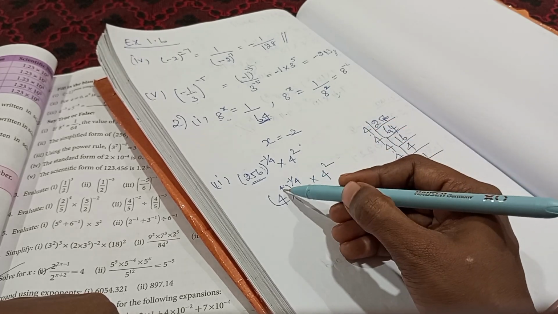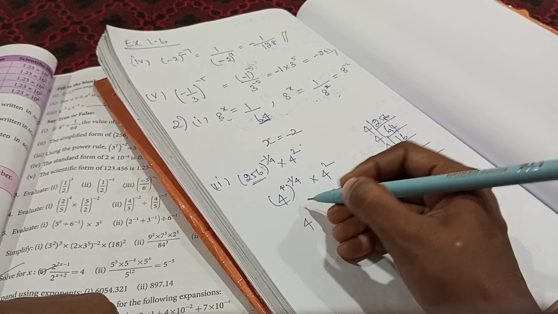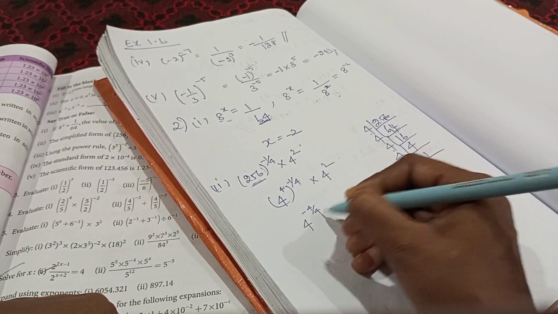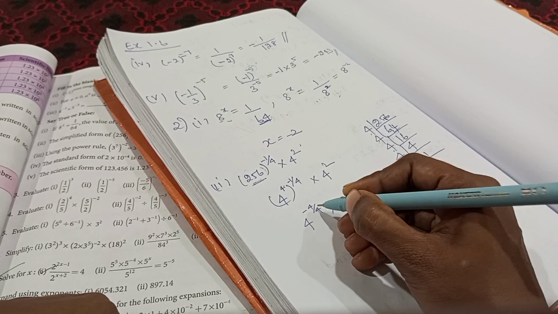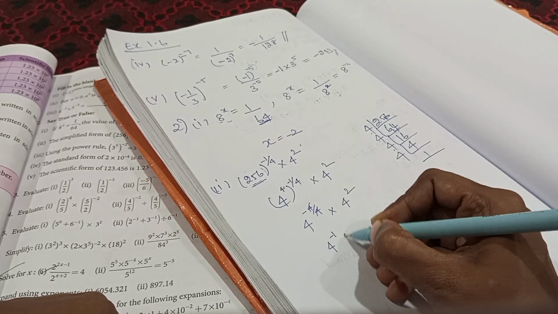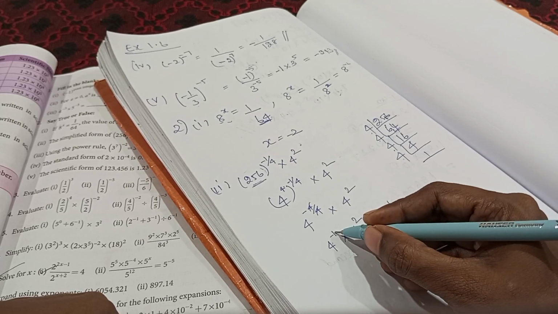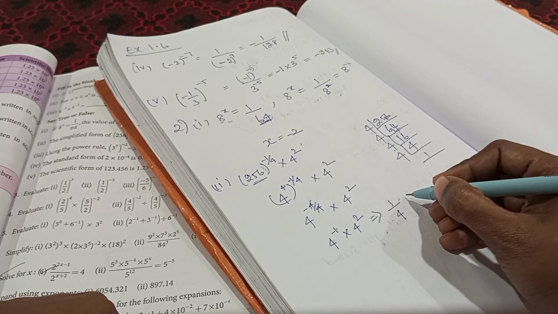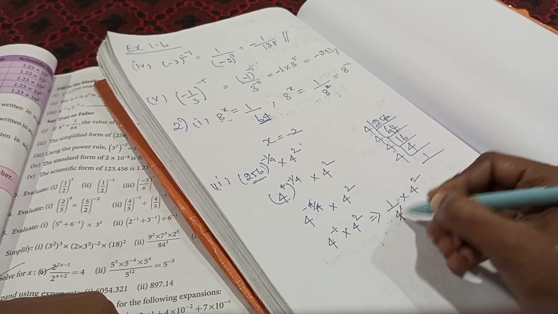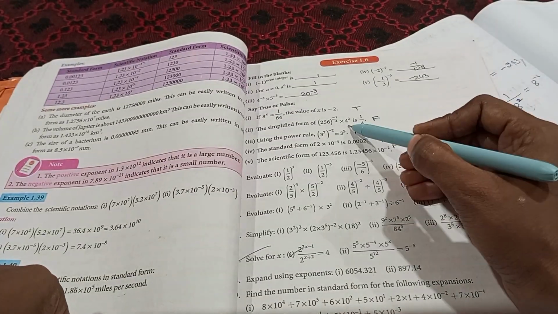So by the power law, you can multiply these powers. So you can multiply 4 into minus 1 by 4, into 4 square. You can cancel it also. So what happens? 4 to the power of minus 1 into 4 square. So what does it become? 4 to the power of minus 1 can be written as 1 by 4, into 4 square. So if you cancel it, one 4 is gone and you have only one 4 as the answer.